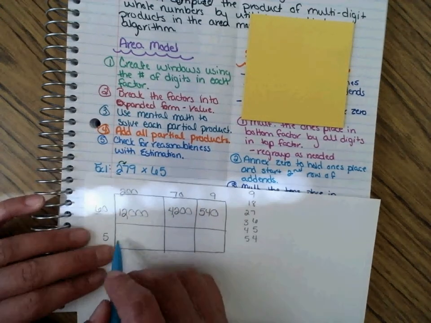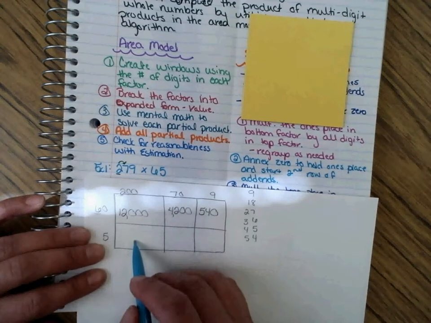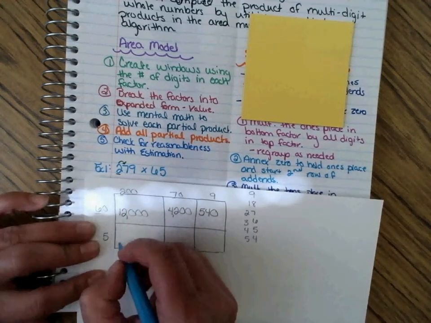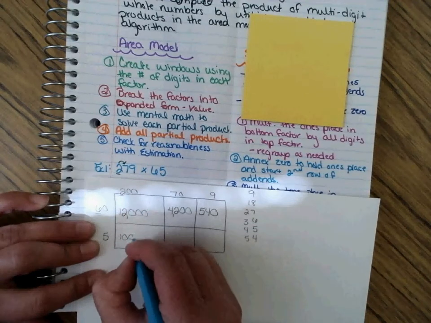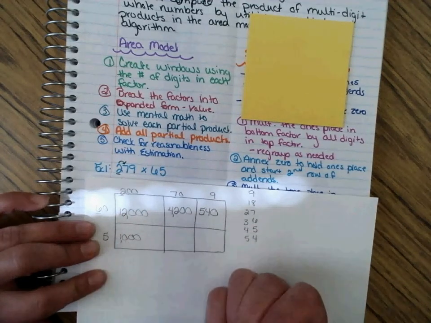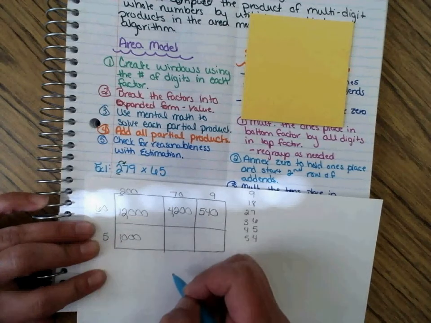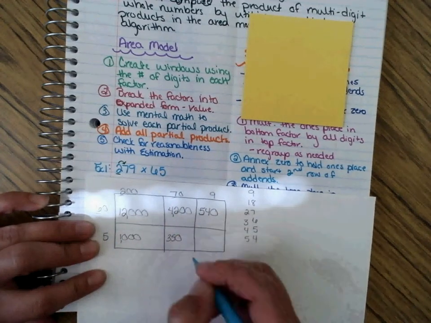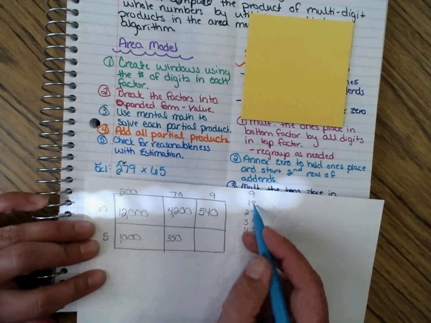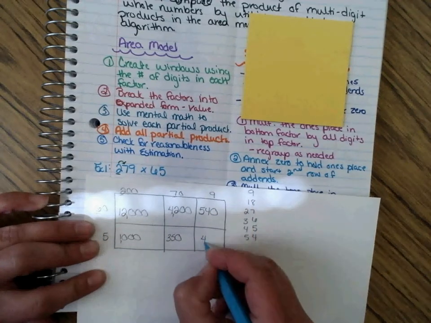So now I'm going to multiply everything in this row by 5. So 5 times 200. Well, 5 times 2 is 10. 2 more zeros. So that's 1,000. 5 times 70. Well, 5 times 7, 35, 1 zero, so 350. 5 times 9, 45.